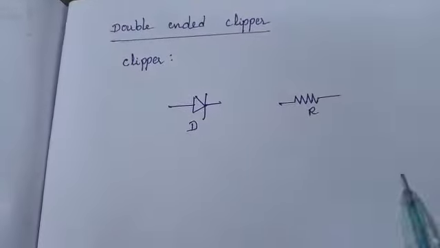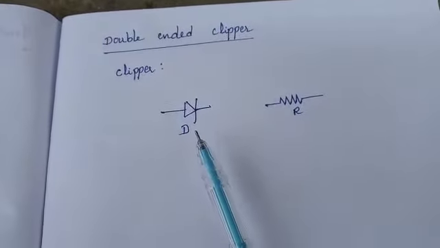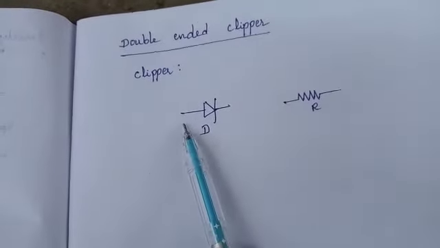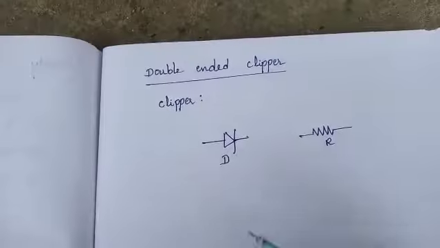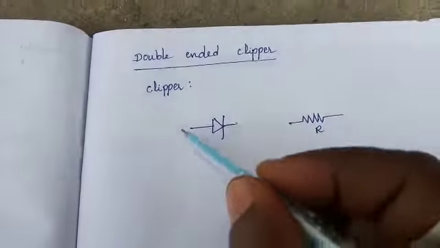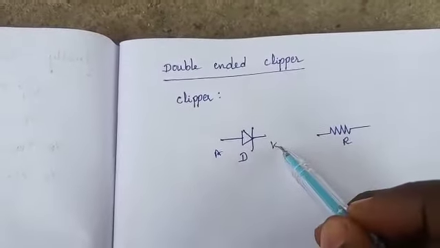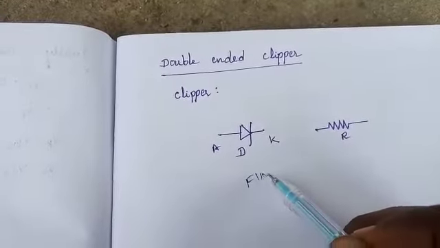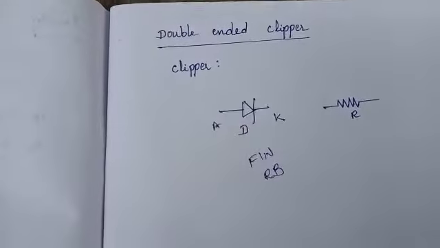As we know, a resistor resists the flow of current. Now coming to the operation of a diode. A diode is a two-terminal device, having the two terminals anode and cathode. It operates in two biases: forward bias and reverse bias. What is forward bias and what is reverse bias?